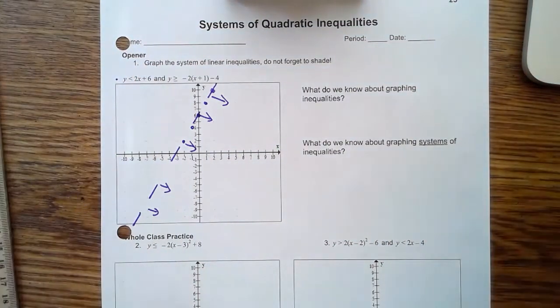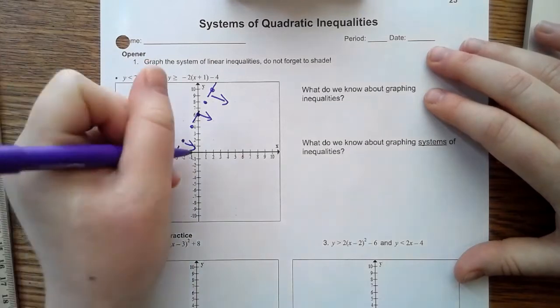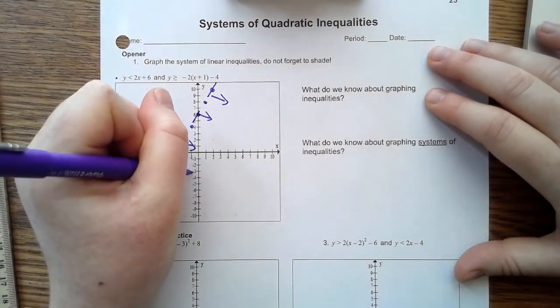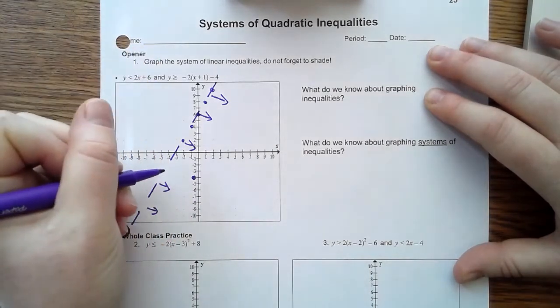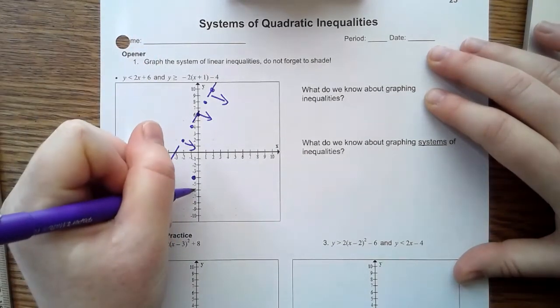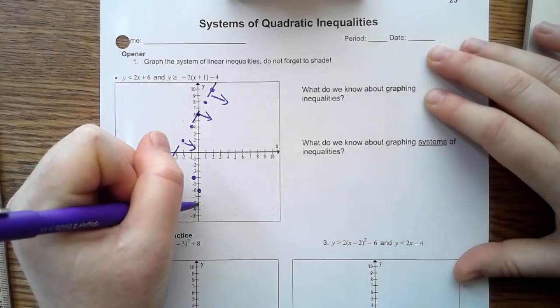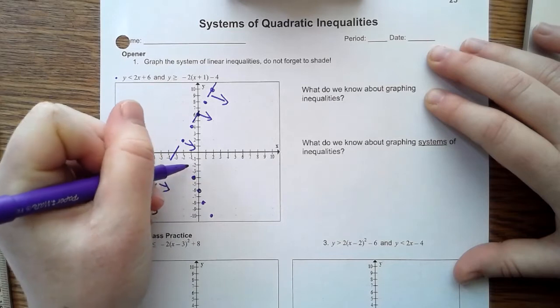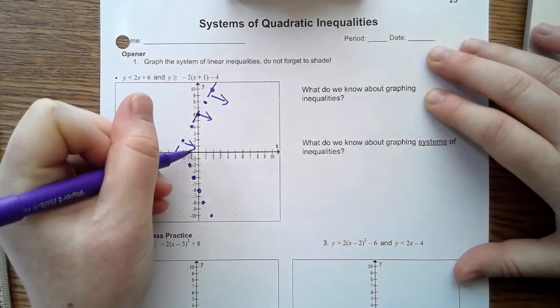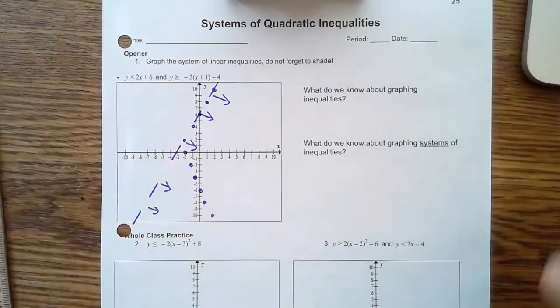So I know my shading is going to go like that. The next one, my point they give me is -1, -4. And this is going to be a solid line. And I'm going to go down 2 over 1. So it looks like this.